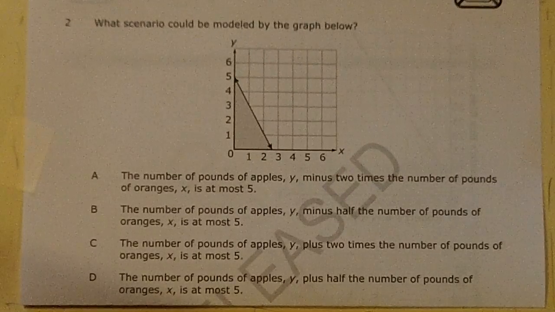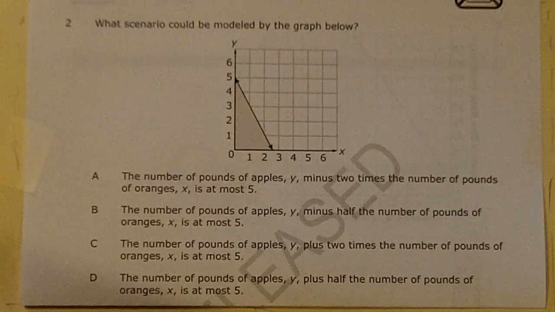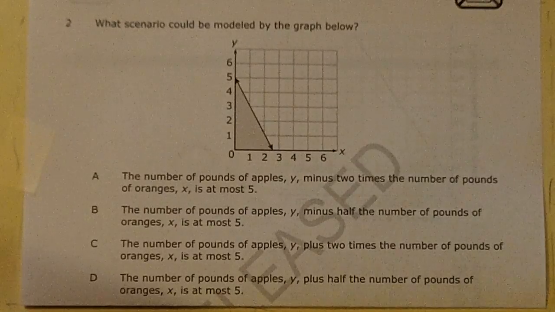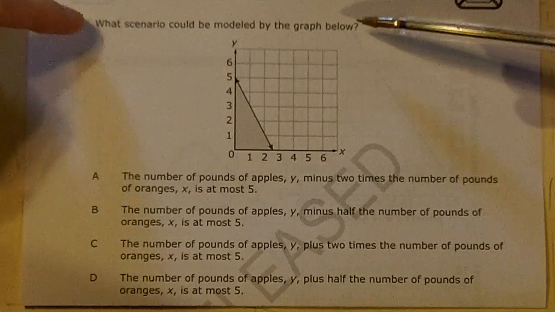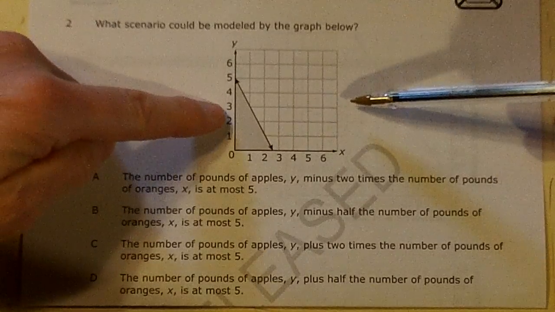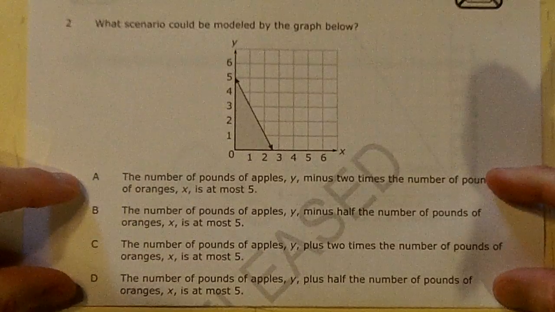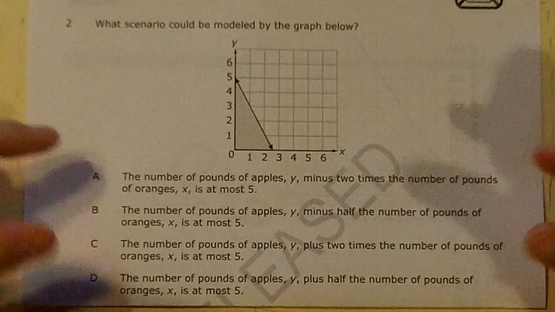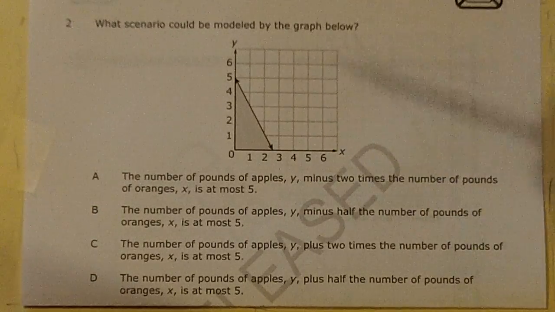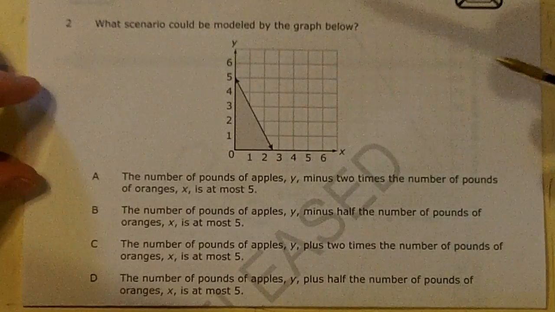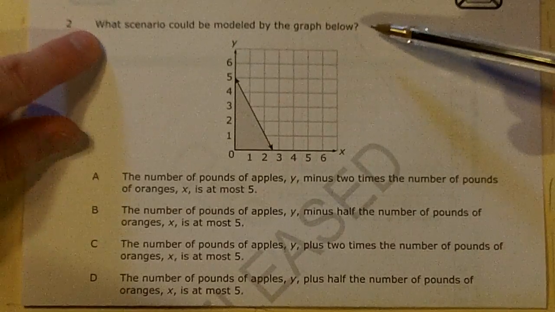Okay, here's problem number 2 from the North Carolina Math 1 EOC from 2016. I can see that it is made up of 3 parts. There's the text part, and then there's a graph, and then there are my 4 answer choices. So I'm going to be going back and forth between these 3 parts of the problem as we try to make sense of it. I start out by reading the problem.